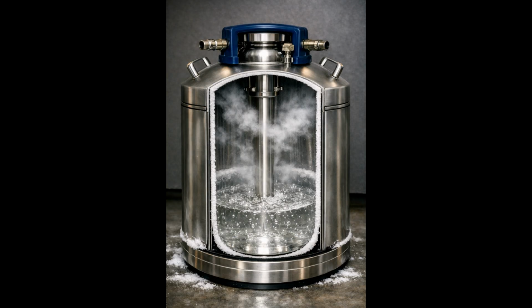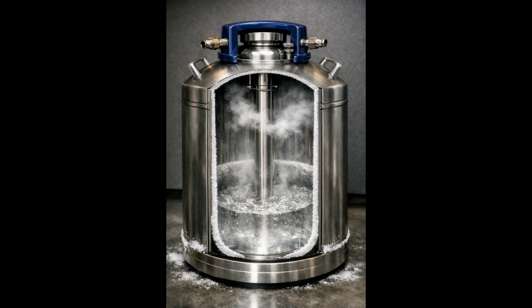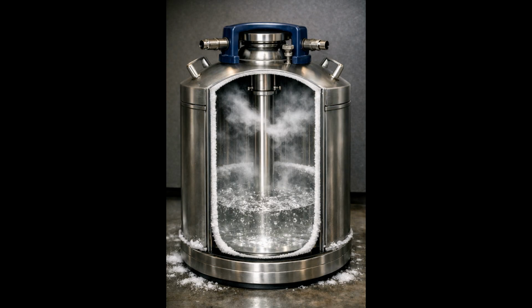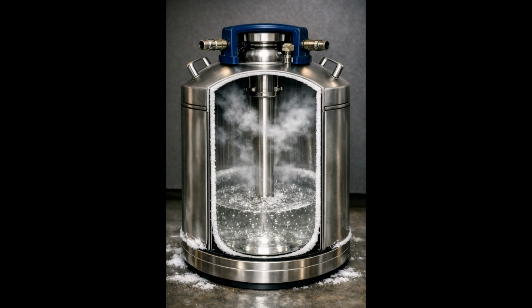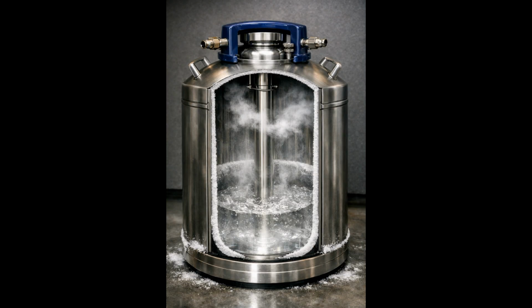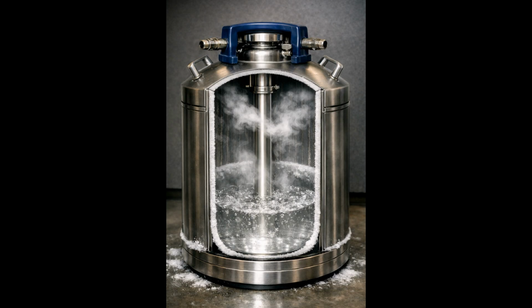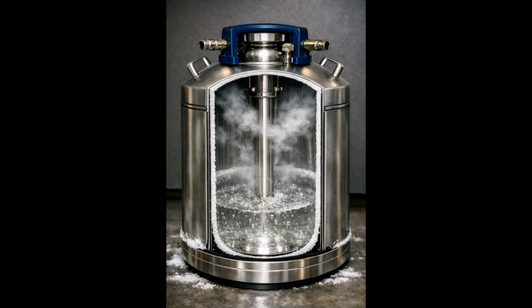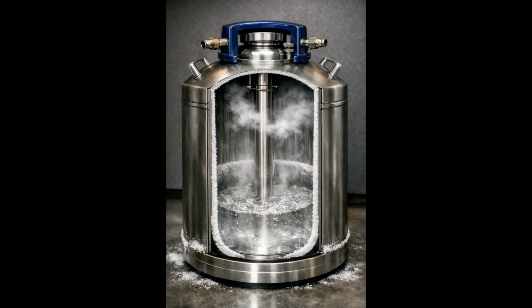Rapid expansion: helium vaporizes easily due to its very low latent heat of vaporization, 20.4 kilojoules per kilogram. Gas density matters: at boiling point, helium gas has a density of 0.016 grams per milliliter, which is relevant when accounting for the amount transferred.